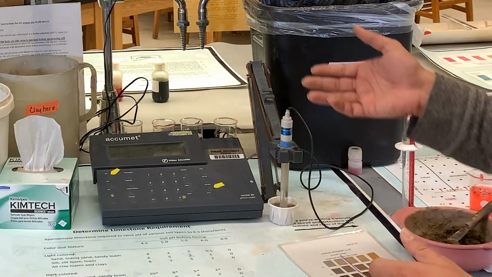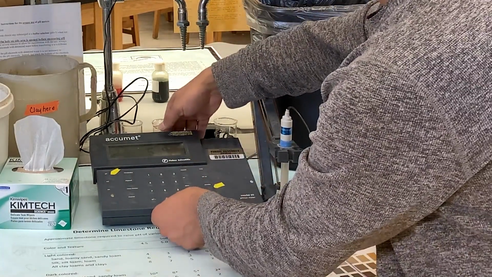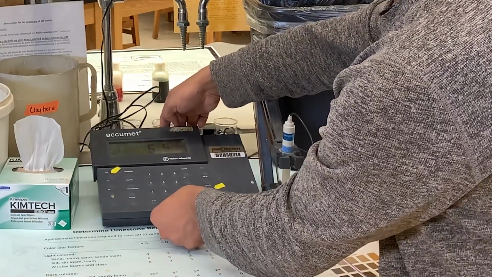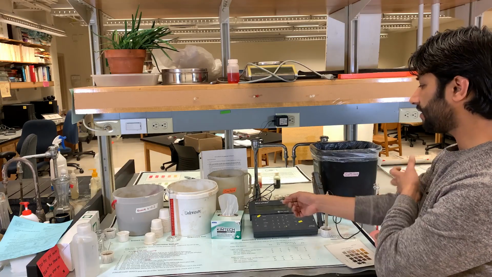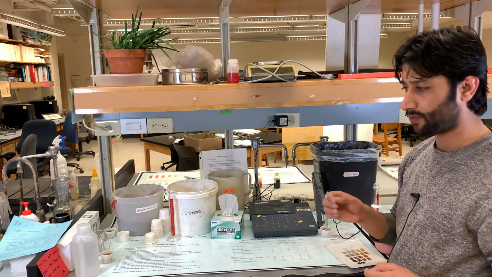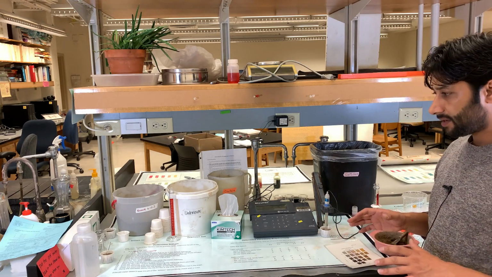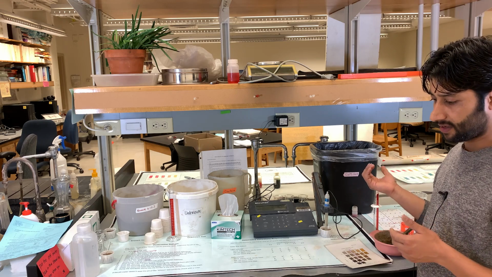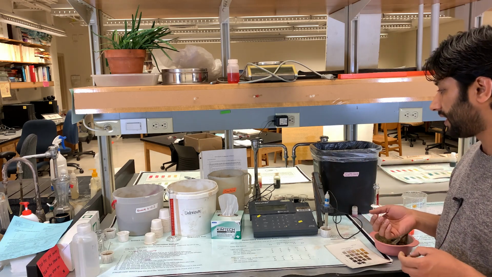So the pH for the soil is somewhere around 5.9. As you can see, the reading here is 5.9 pH. And again, you can add plus and minus 0.2 to this, so that will be the range. The next step that we determine the pH right now, this is, as I said, a more accurate method than the dye method that we used before.